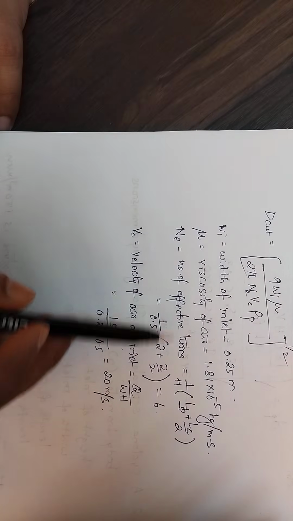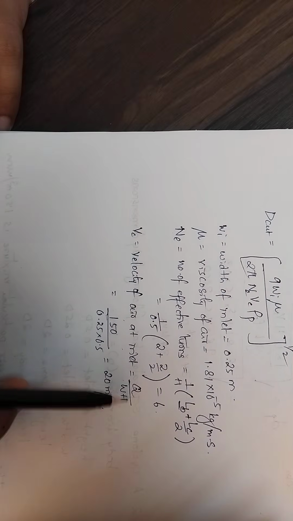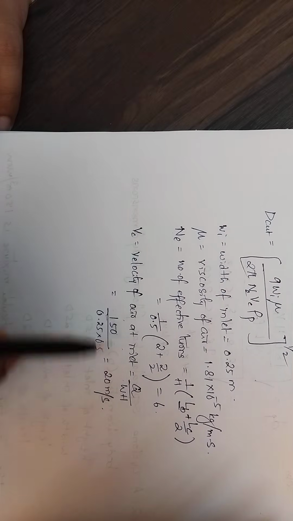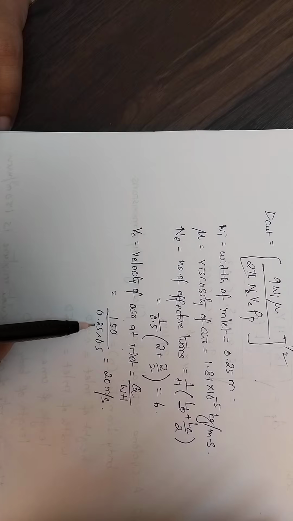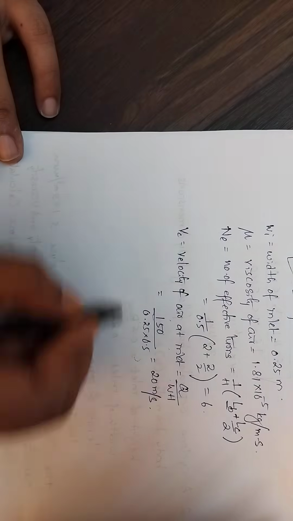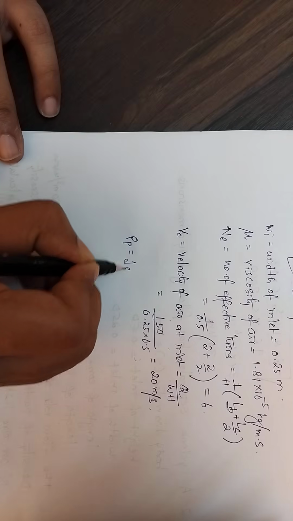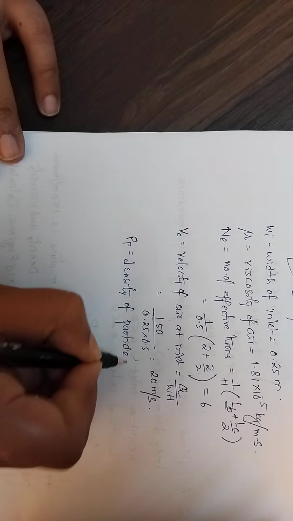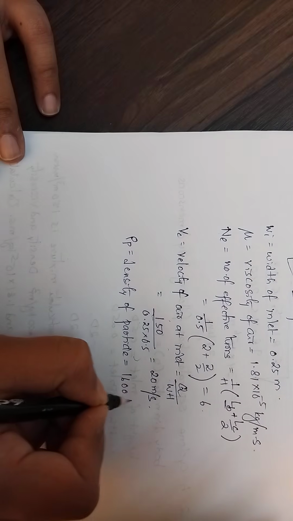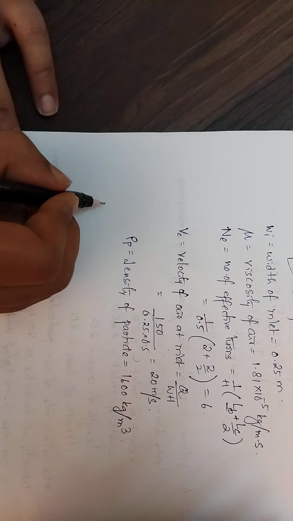So once we calculate the number of effective turns, then velocity of air at the inlet depends upon the volumetric flow rate and the inlet area. So volumetric flow rate is 150 divided by inlet area, width into height, so 0.25 into 0.5, we get 20 meters per second. So now we know the density of particle also, because it is given, density of particle is equal to 1600 kg per meter cube. So now we just have to substitute these values to get the cut diameter.